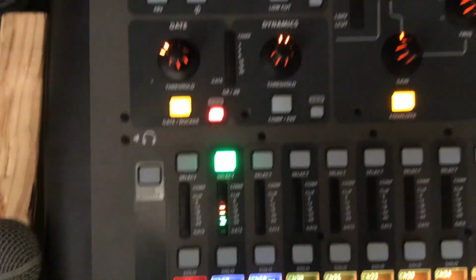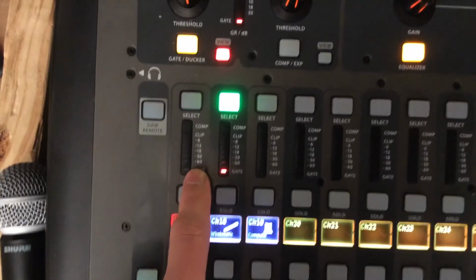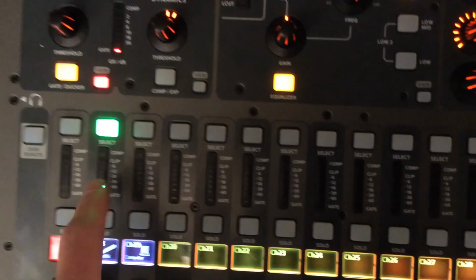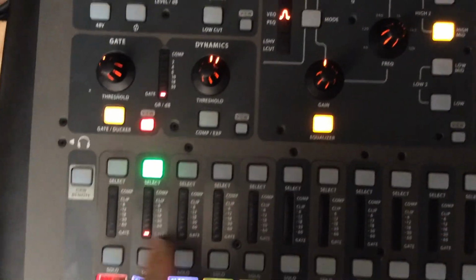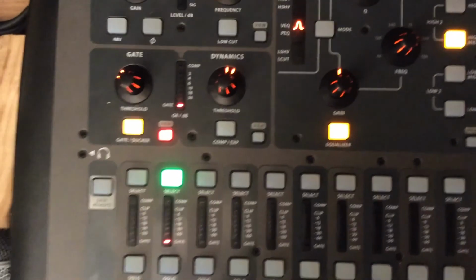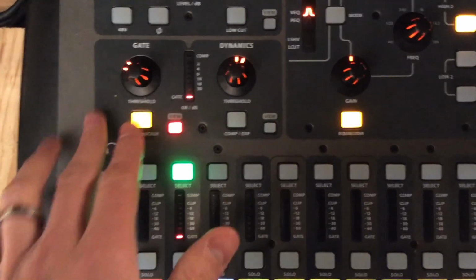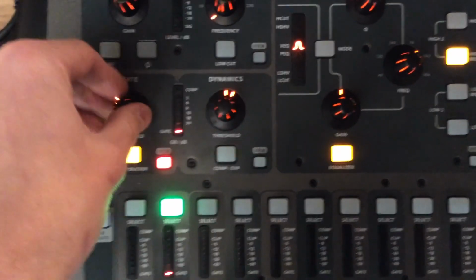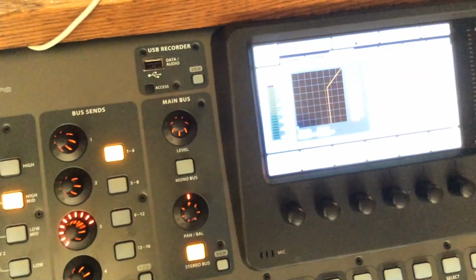So that will show you when that gate's closed. And when the gate's closed, it's kind of like an automatic mute. It's just muting that channel. So when you see that light, it's like it's muted. It's like it's muting the channel. Okay, so that's a noise gate. This adjusts that threshold. Again, you could see.